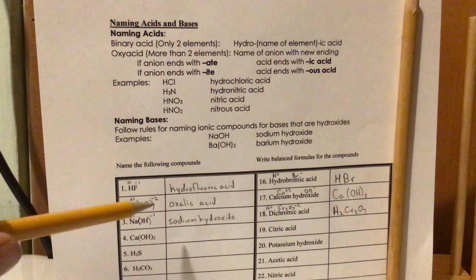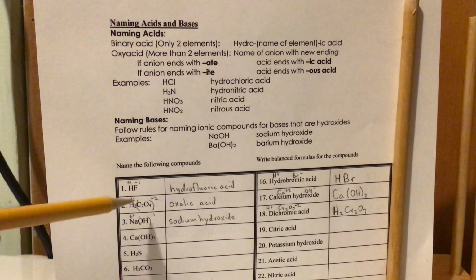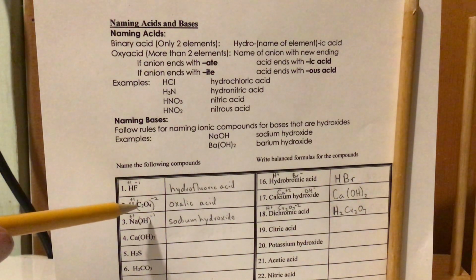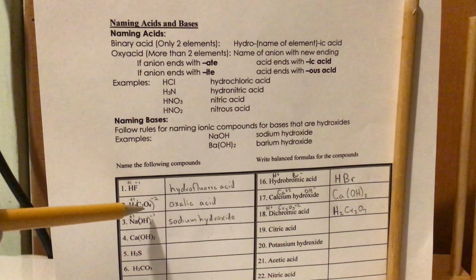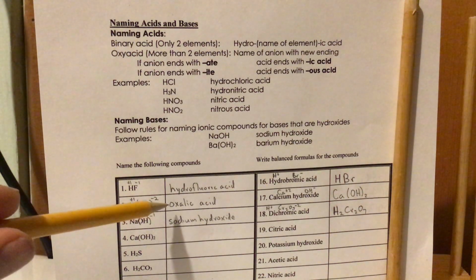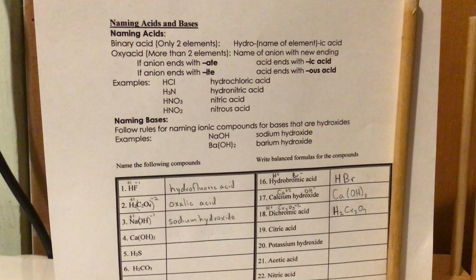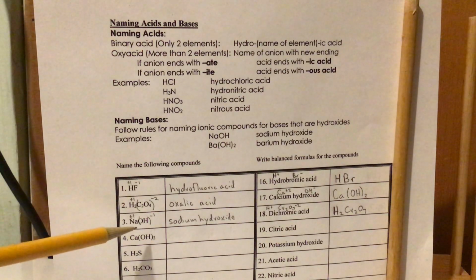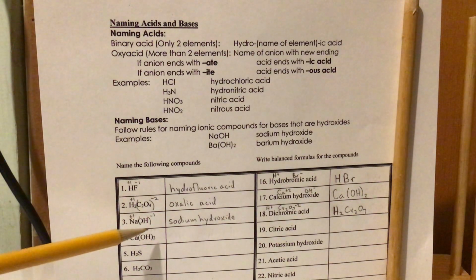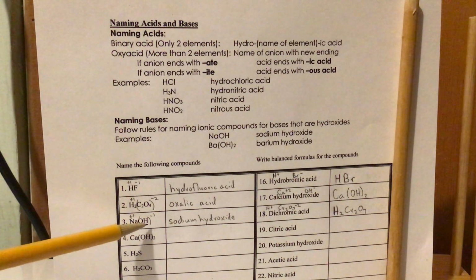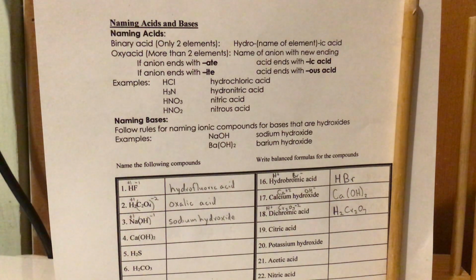So because this has a -2 charge, I need two hydrogens to balance it, and it's H2C2O4. But I don't put a hydro in front. It's just oxalate becomes oxalic acid. The ate becomes an ic. And finally, this one right here looks like an OH compound, so that's going to be hydroxide. That's going to be a base. It is sodium hydroxide.